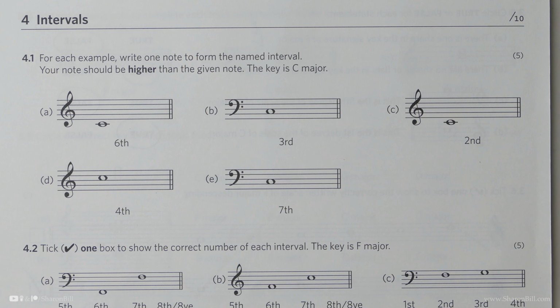So we're counting intervals, which is based upon the degrees of the scale, and we're counting the distance or the interval between two notes. And we're always counting from the tonic, the key note, and that will change depending which key we are in.